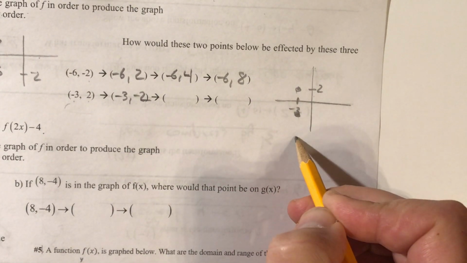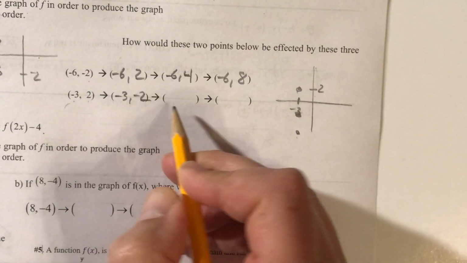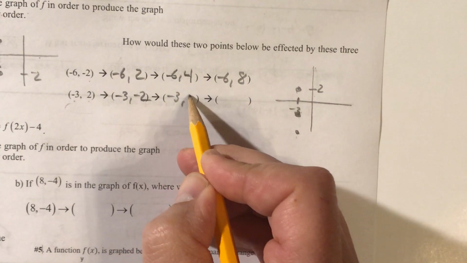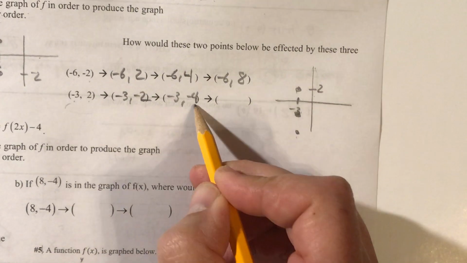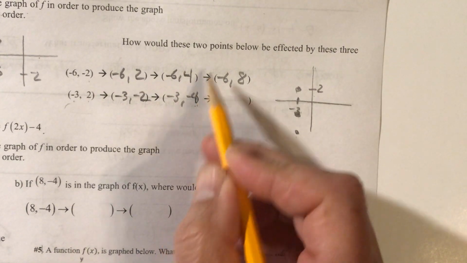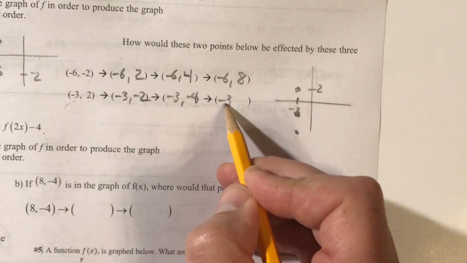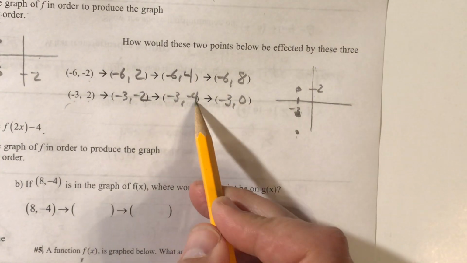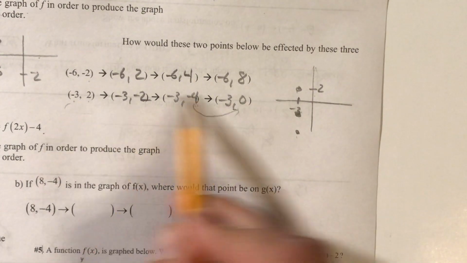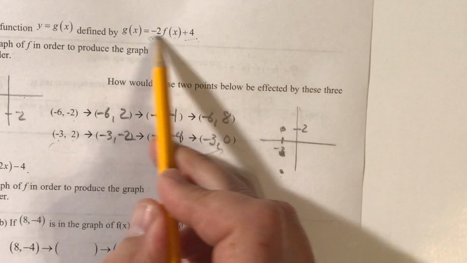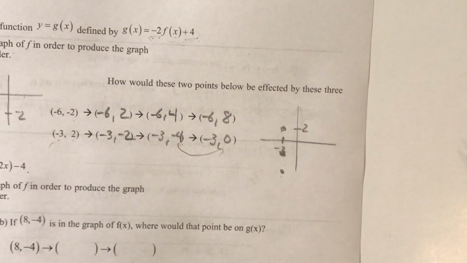Then I'm going to double it. So it's going to go further away. So it's going to go (-3, -4). I'm going to double the y coordinate. But now I'm going to shift it up 4 places. So it's going to end up at (-3, 0), because I'm going to add 4 to that. So you see I'm only affecting y because everything's on the outside. If it's on the inside, it affects x.